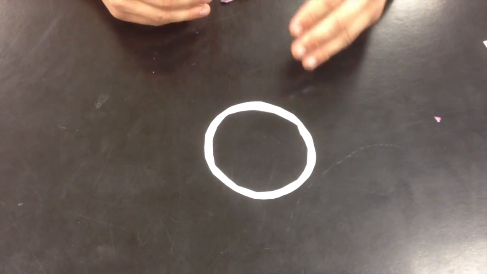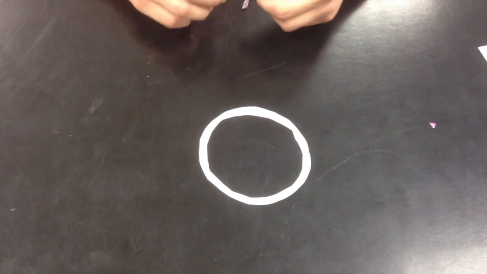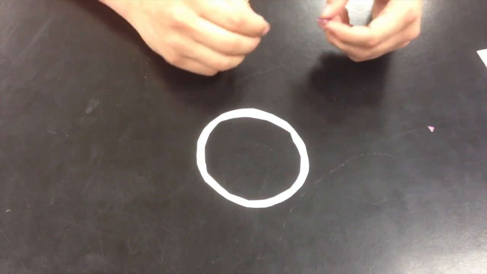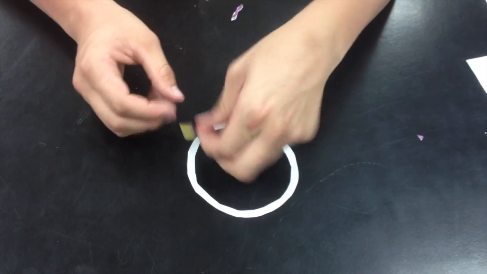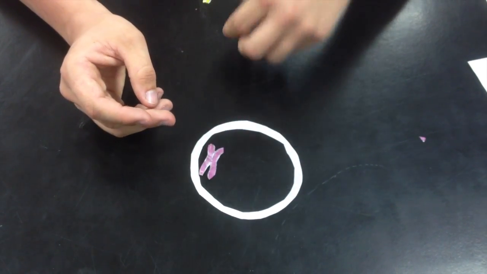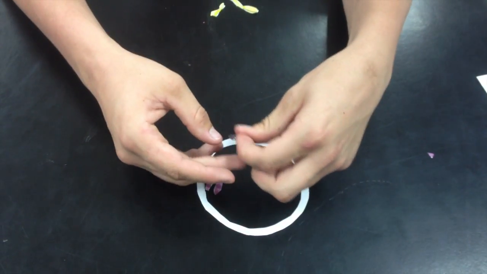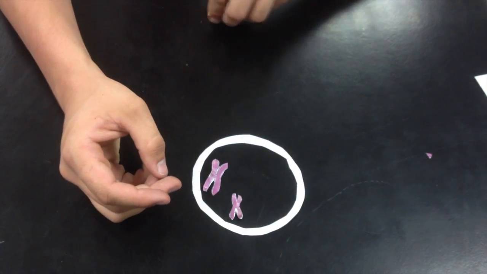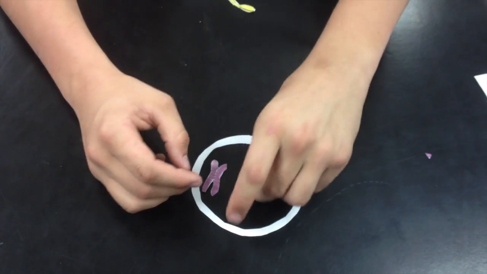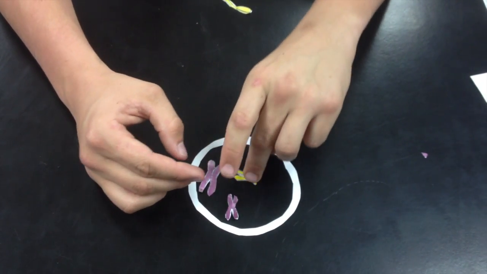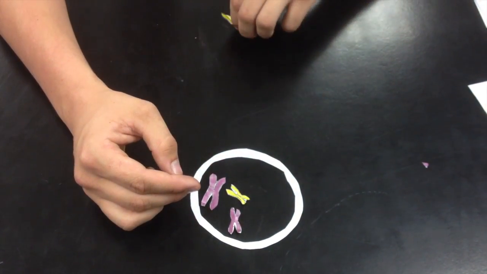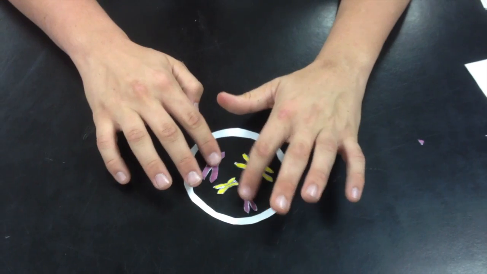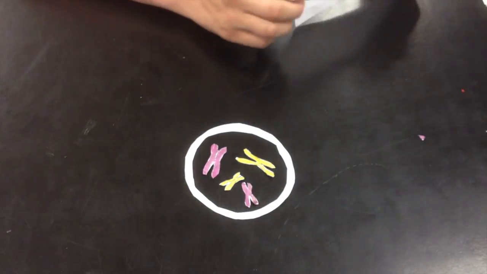Meiosis 1 starts out with the interphase, which is where the genetic information starts to replicate and go from chromatids into sister chromatids, which form pairs, which turn into chromosomes. So they'll replicate and have duplicate pairs. You'll have the chromatid replicate, joined by a centromere in the middle, and then you'll have sister chromatids right there, forming a chromosome. The next phase of meiosis 1 is prophase 1.